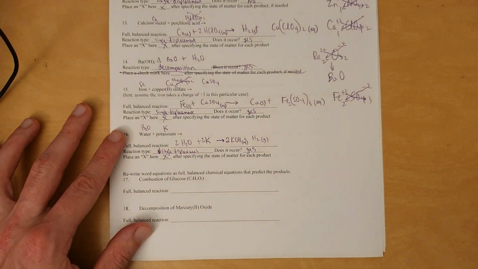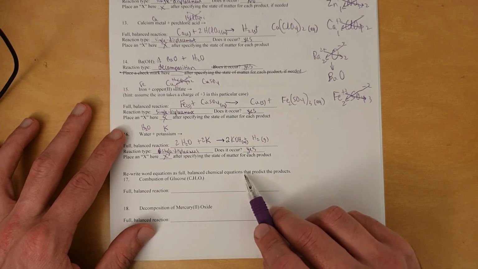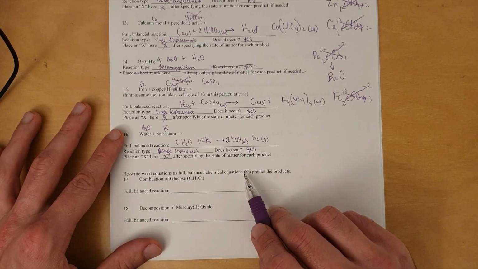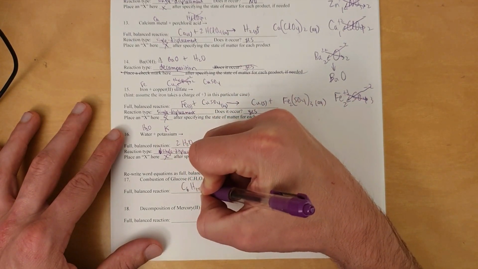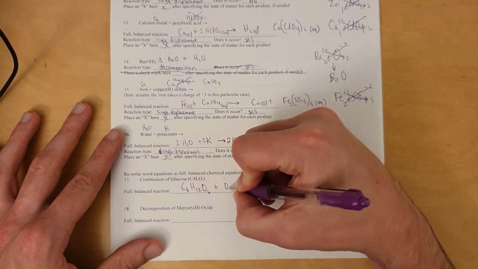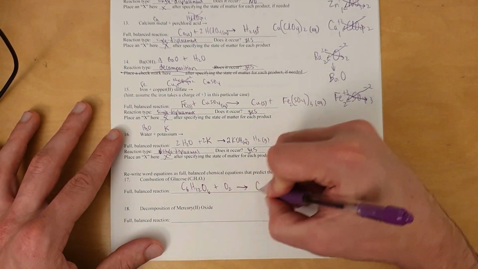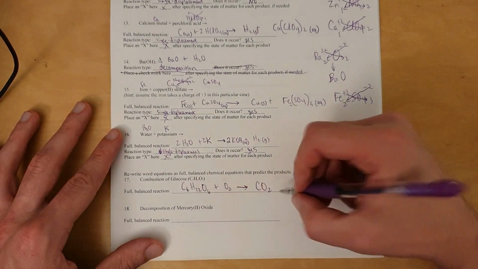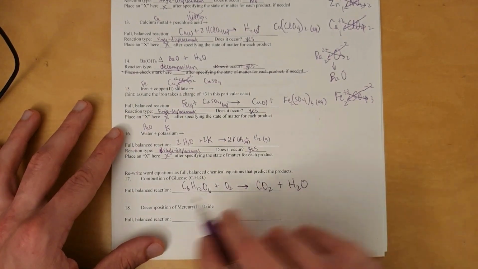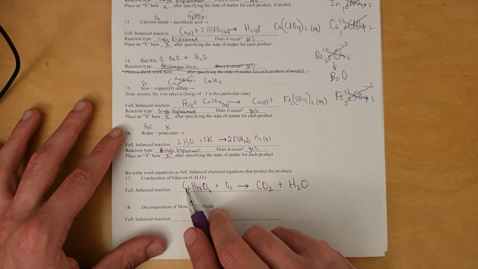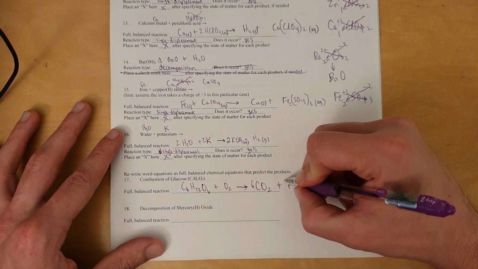All right. Rewrite the word equations as full balanced equations that predict the products. Combustion of glucose. That means C6H12O6 plus oxygen. That's what combustion means. It reacts with oxygen. And if it contains carbon, one of the products will be carbon dioxide. If it contains hydrogen, another product will be H2O. So there we go. Let's balance. 6 carbon, 6 carbon. 12 hydrogen. If I put a 6 here, that makes 12 hydrogen.